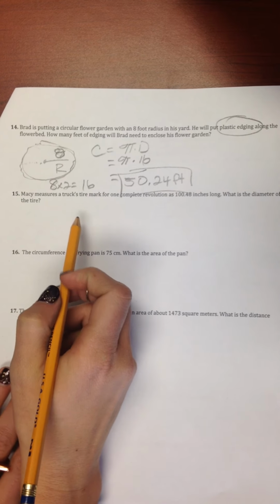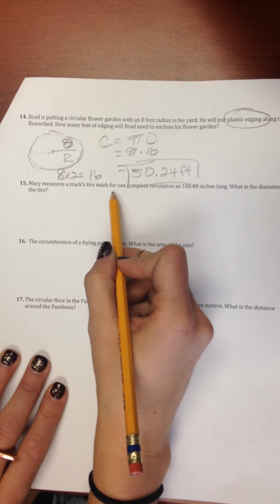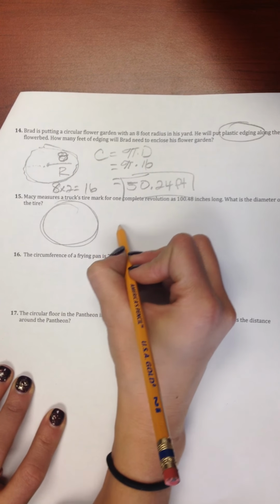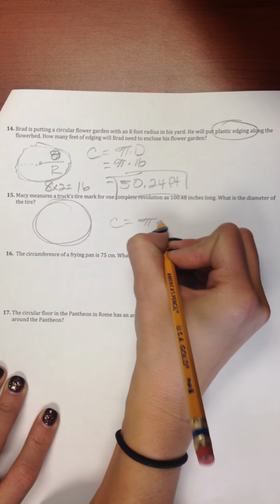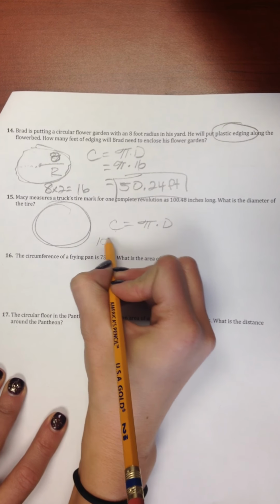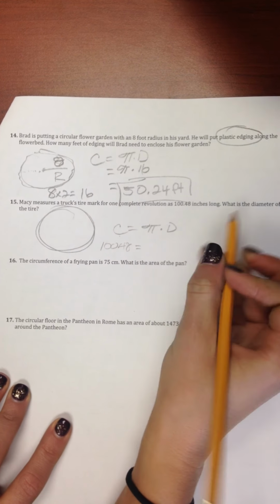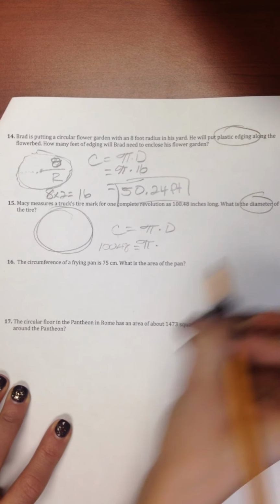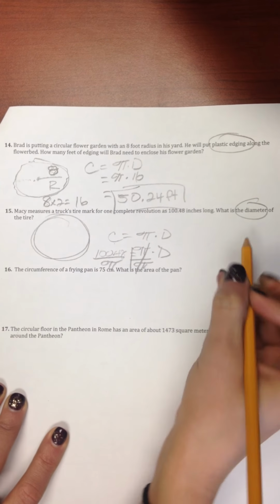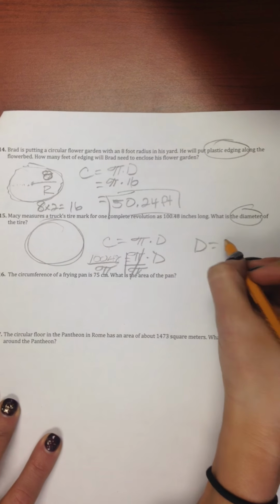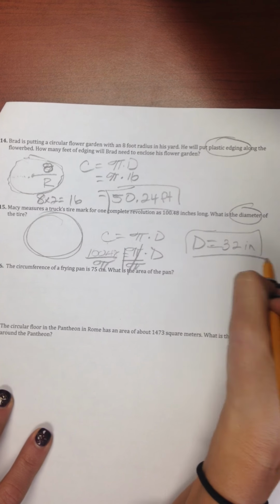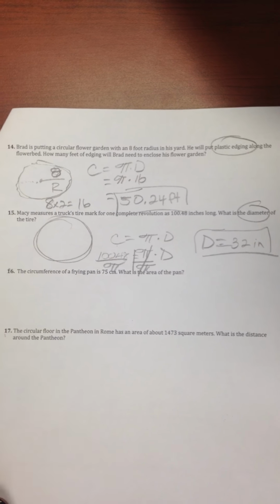Okay, number 15. Macy measures a truck tire's mark for 1 complete revolution. Revolution means around. So my circumference, because around means circumference, cherry pies are disgusting, so they already gave me C here. And I'm trying to find diameter. So I'm going to divide by pi, and D equals 32 inches. 16 and 17 we already did in class.